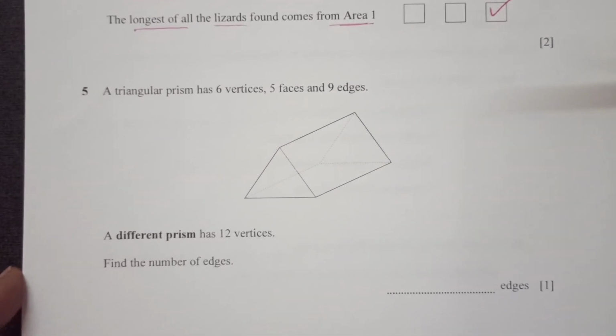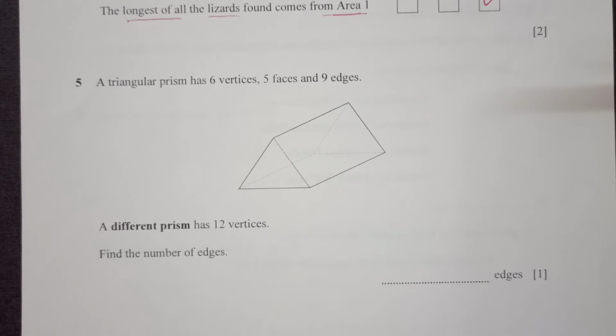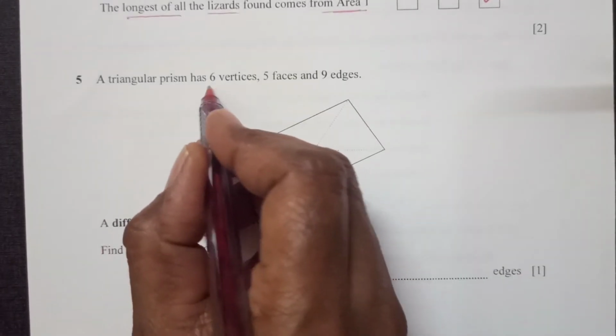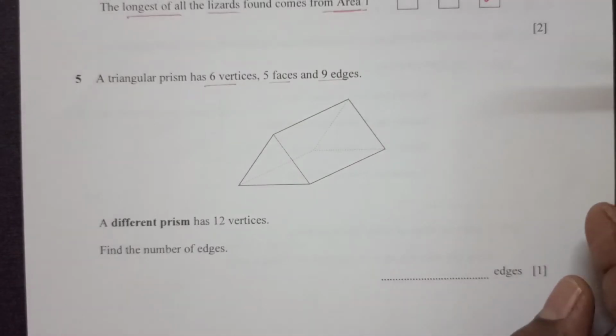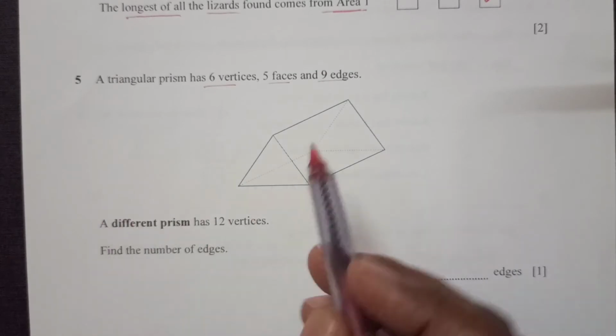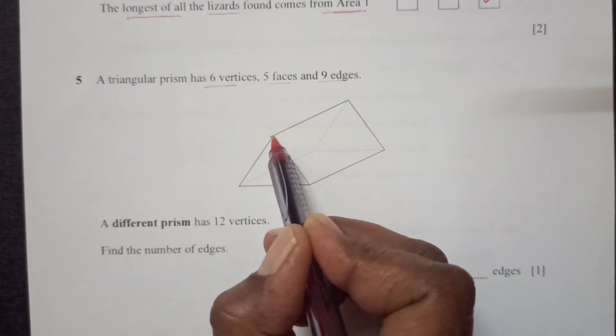Right? Now number 5. A triangular prism has 6 vertices, 5 faces and 9 edges. The diagram is shown here. So vertices are these points, right?